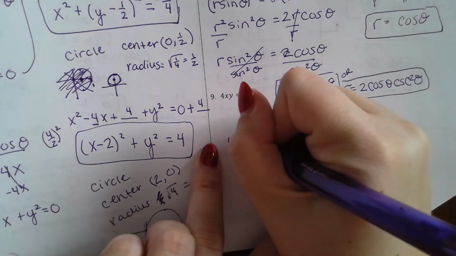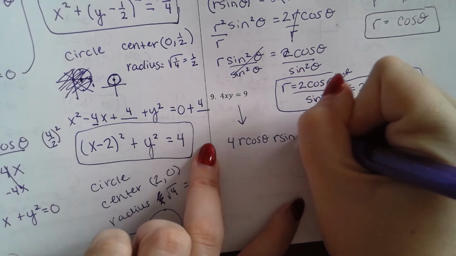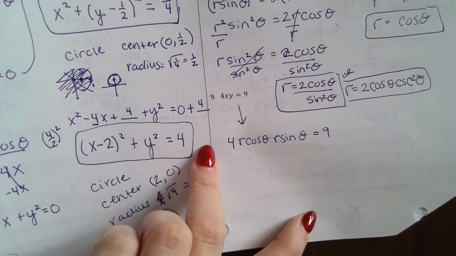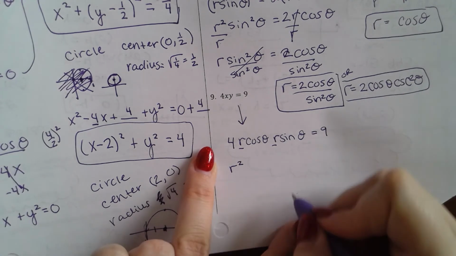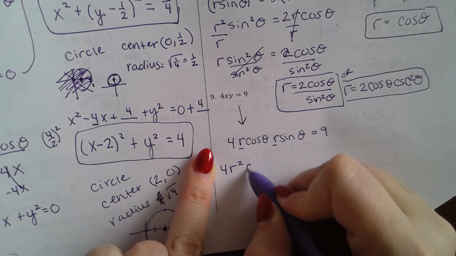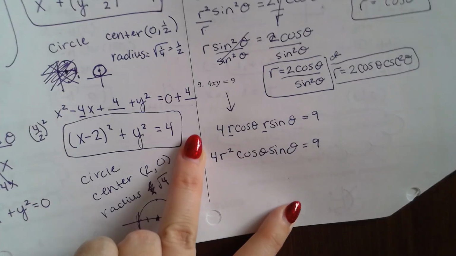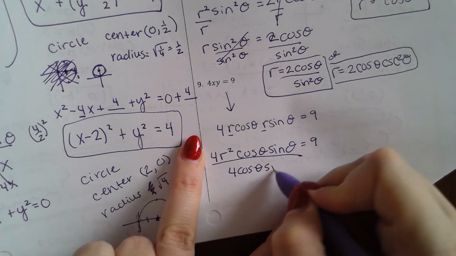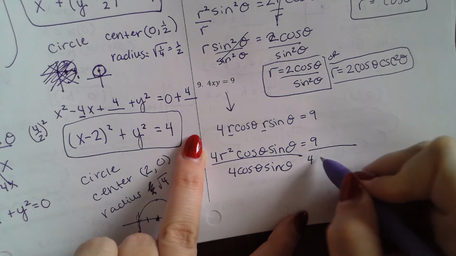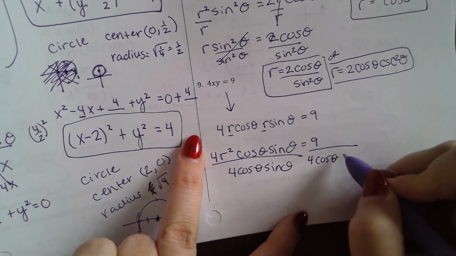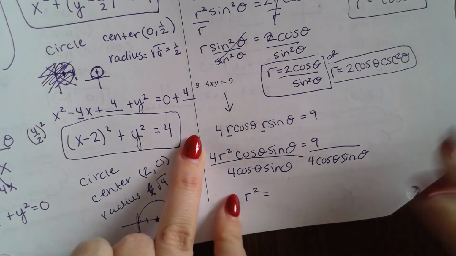Okay, so we know x is r cosine theta. We know y is r sine theta. R times r would give us r squared. We have r squared, so 4r squared cosine theta sine theta. If I want to get r by itself, I'm going to have to divide by 4 cosine and sine. So we have r squared equals.